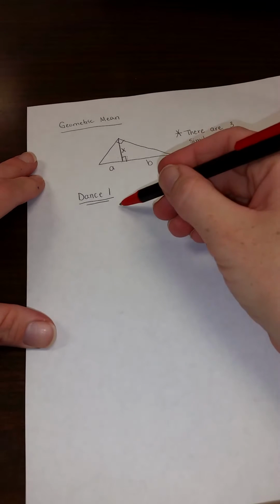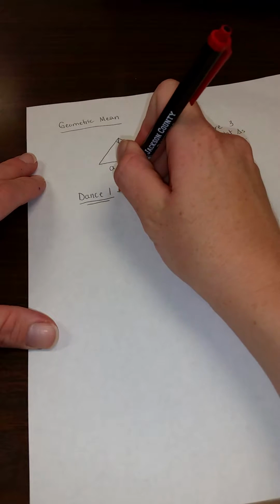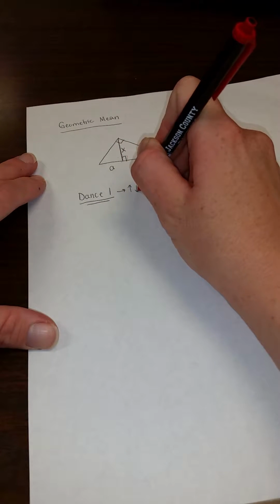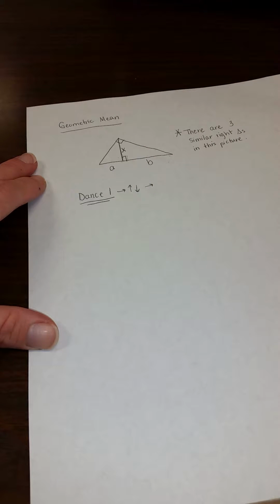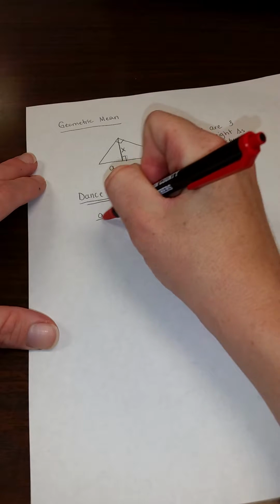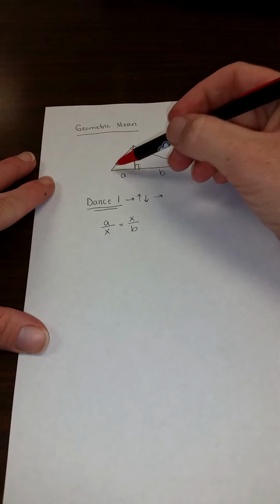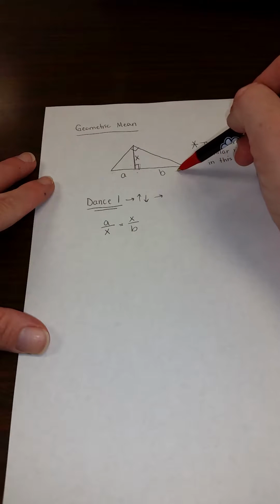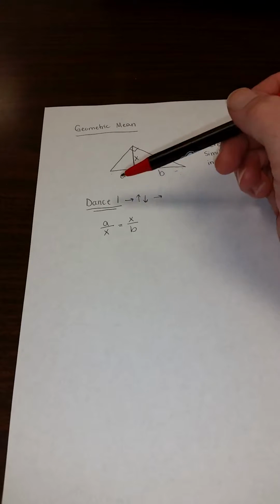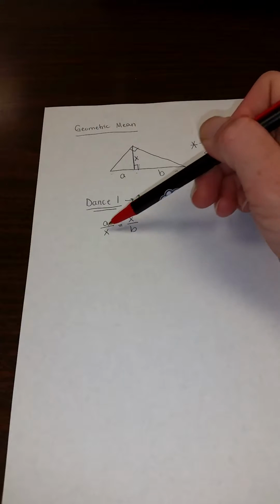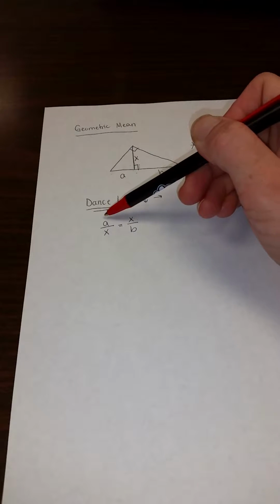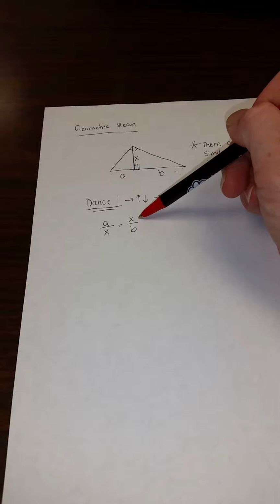Okay, so for dance 1, over, up, down, over. We're going to do A over X equals X over B. Do you see how the X's are diagonal from each other? Well, when I cross multiply here, I'm going to get X times X, which is X squared.